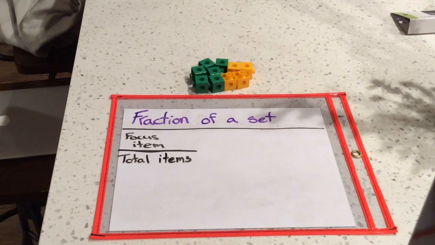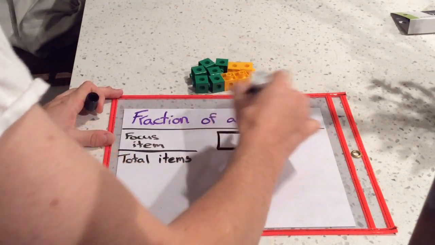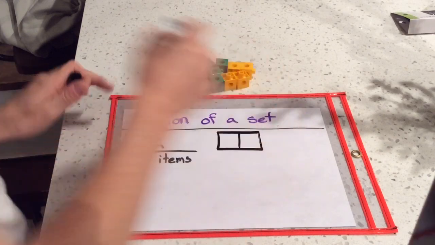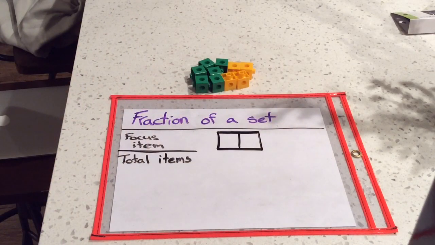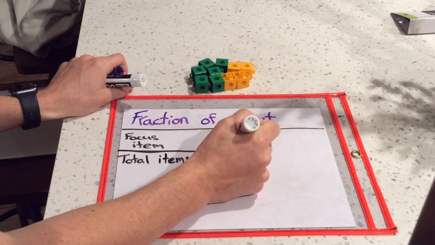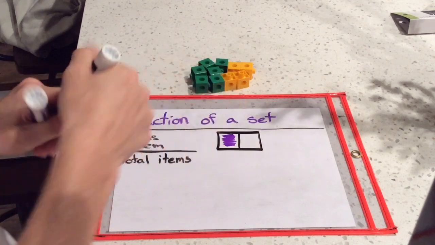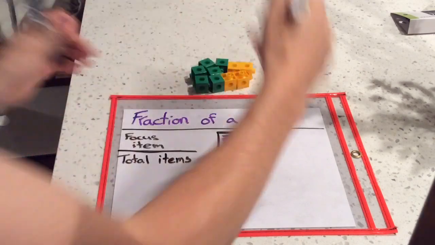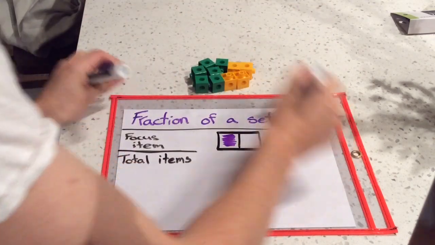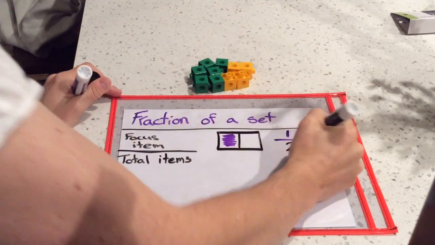So we have started out with just naming fractions, right? If I split one whole into two pieces and I shade one piece in, a fraction that would represent this would be 1 over 2, or 1 half, right?